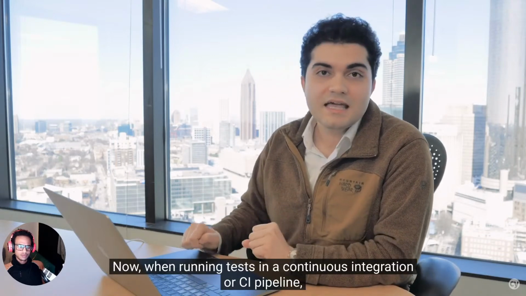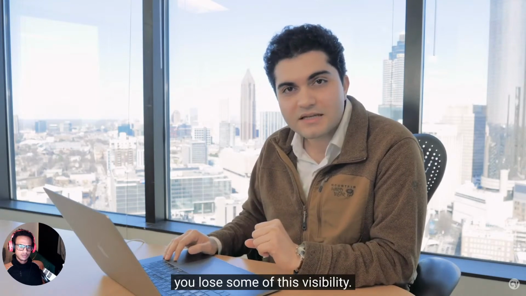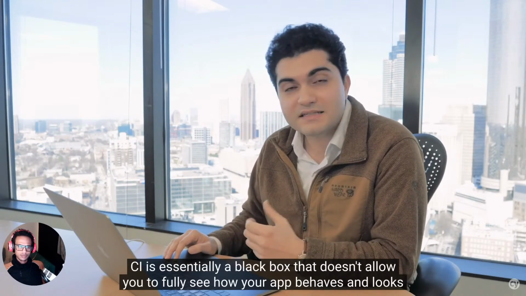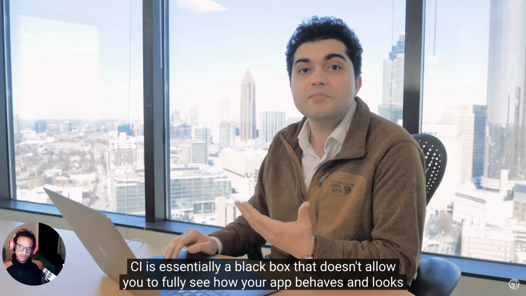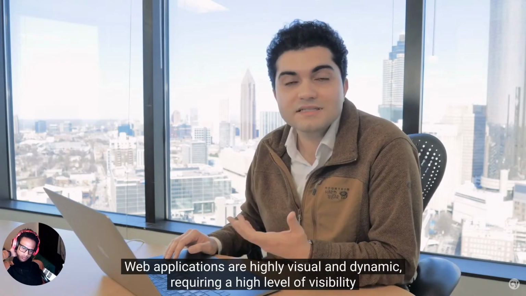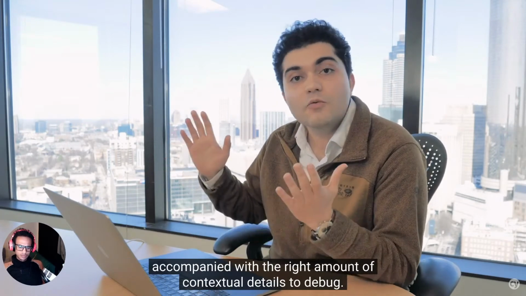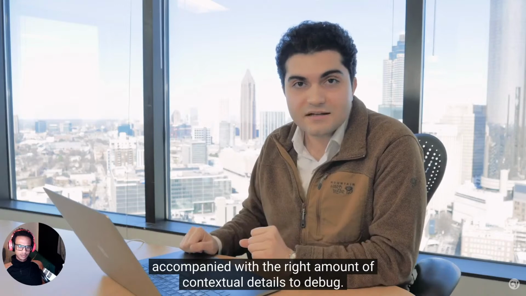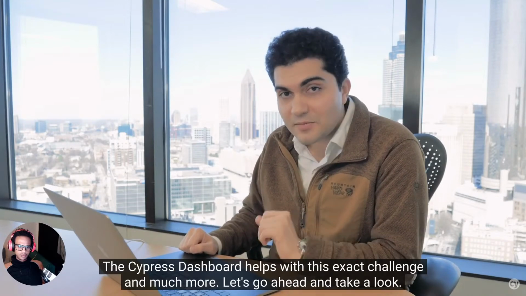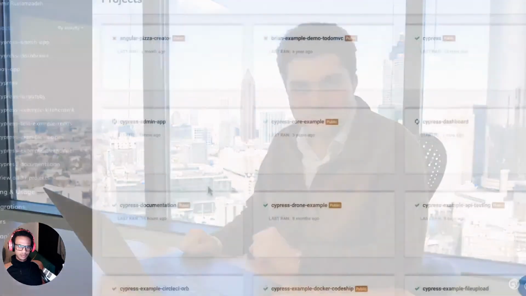Now, when running tests in a continuous integration or CI pipeline, you lose some of this visibility. CI is essentially a black box that doesn't allow you to fully see how your app behaves and looks. Web applications are highly visual and dynamic, requiring a high level of visibility accompanied with the right amount of contextual details to debug. The Cypress dashboard helps with this exact challenge and much more. Let's go ahead and take a look.